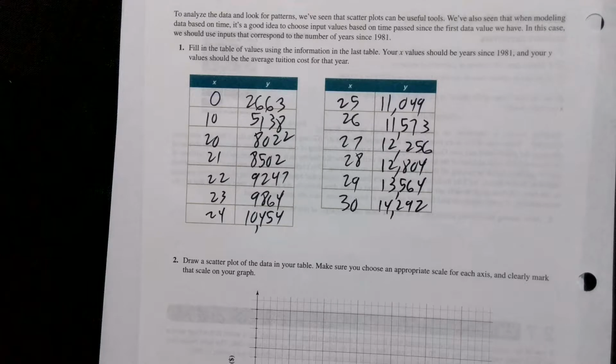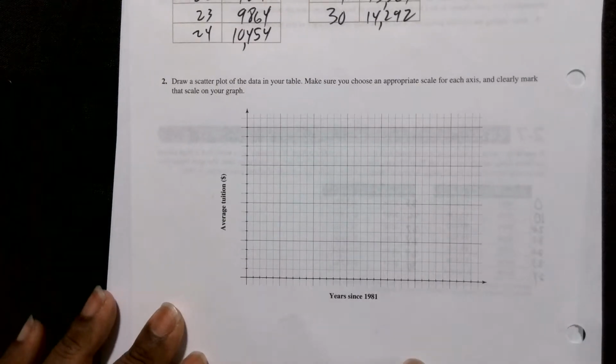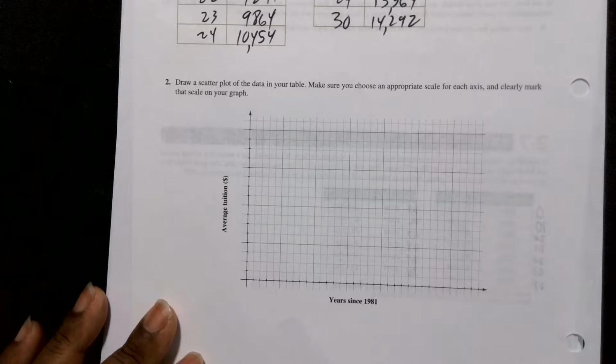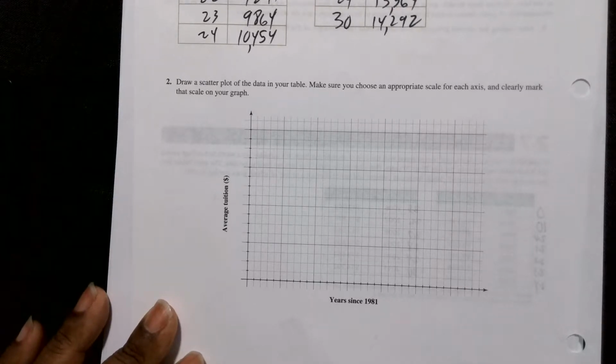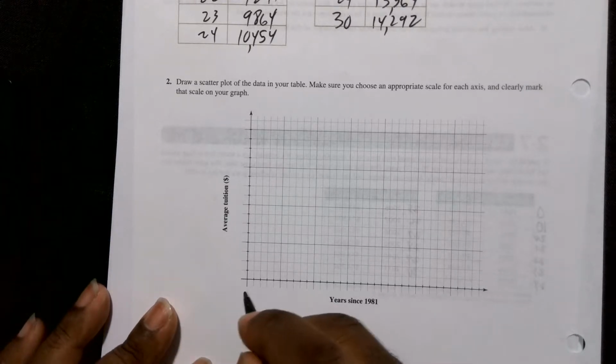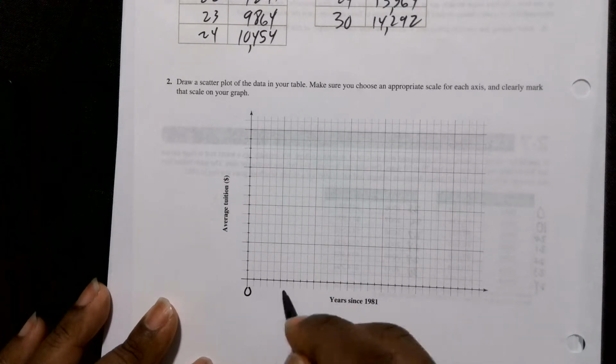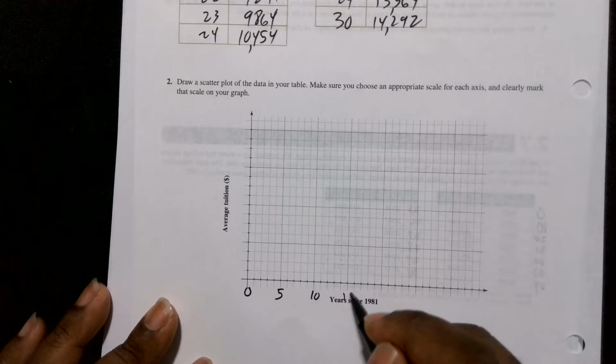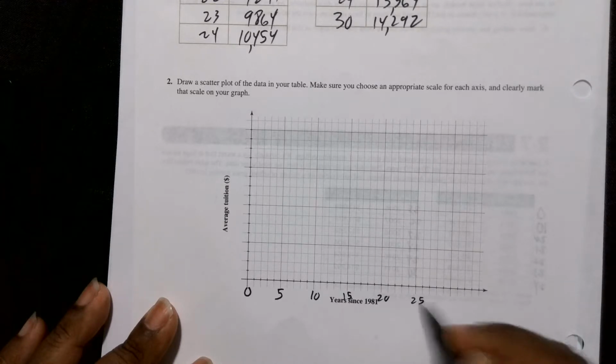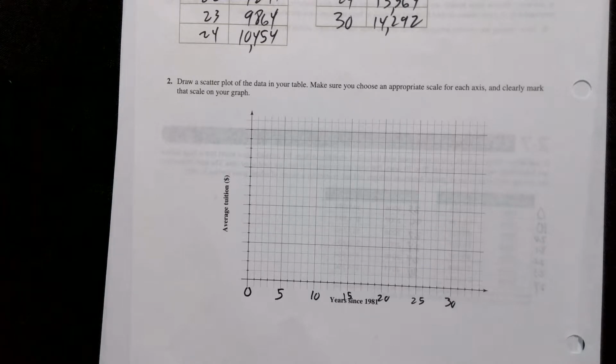It says draw a scatter plot of the data in your table. Make sure you choose an appropriate scale for each axis and clearly mark that scale on your graph. Okay, now the thing about it is, remember, we switched everything to years since 1981. So if you notice, we go from 0 to 30. Now looking at these tick marks here, we have about 34, 35 tick marks for the years since 1981. So we would start here at 0. And then we would go 5, 10, 15, 20, 25, 30. And then we know it would go on.